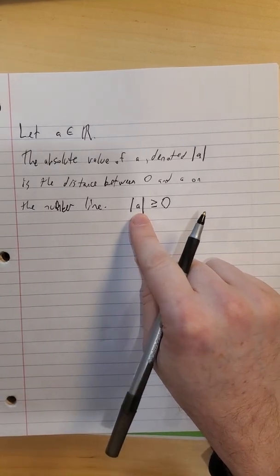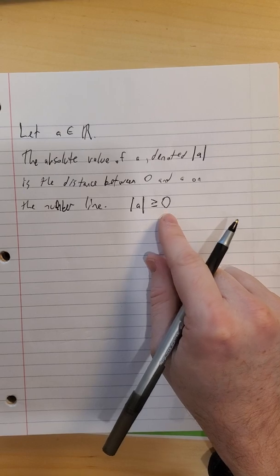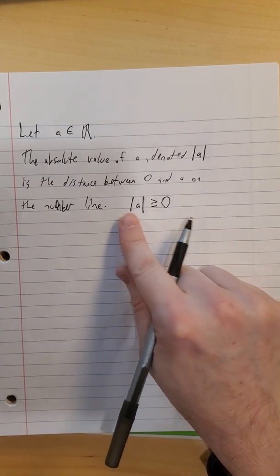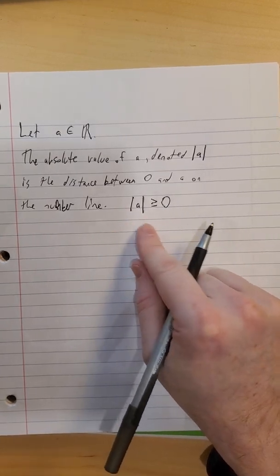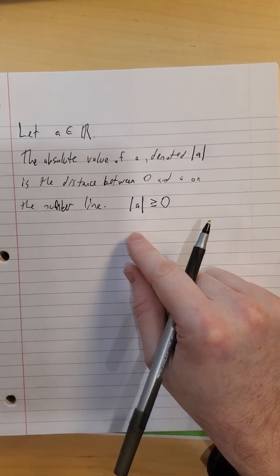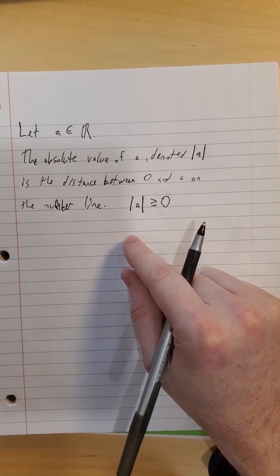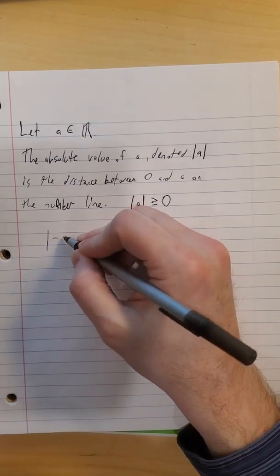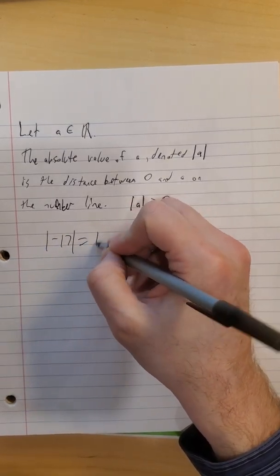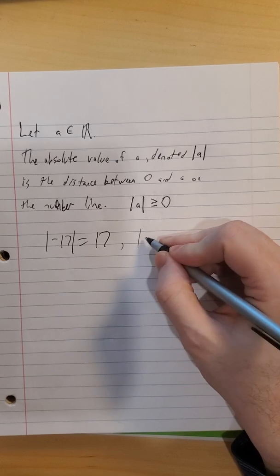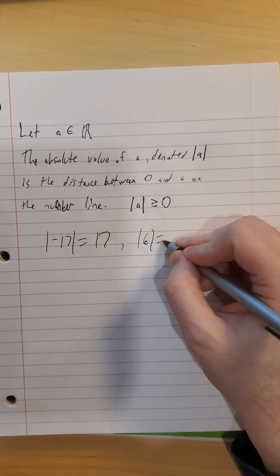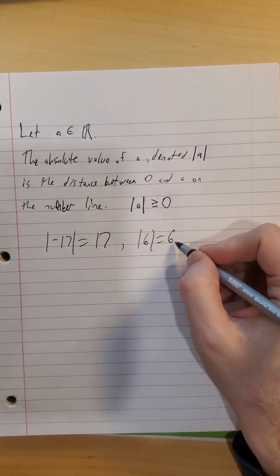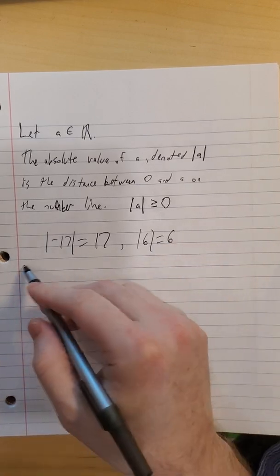Just have an absolute value by itself, and we can say with confidence that that is at least 0. If anything else is happening outside of the absolute value, I can't make that guarantee anymore. So the absolute value of -17, that would be 17 units from 0. Absolute value of 6 is still 6. We're 6 units away from 0.